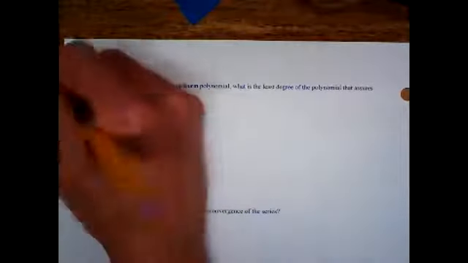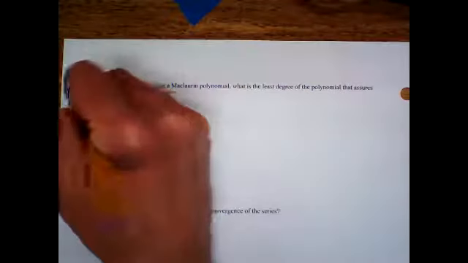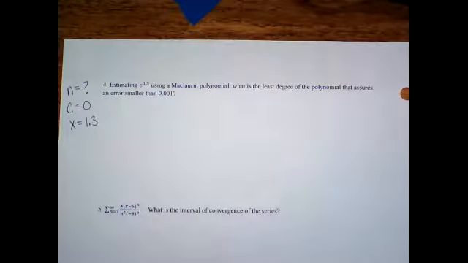All right, this is the one like what we did today. I would write all the information out off to the side. What is n? Oh, we don't know. Question mark. All right, c is 0 and x is 1.3. They kind of tucked that away in there.